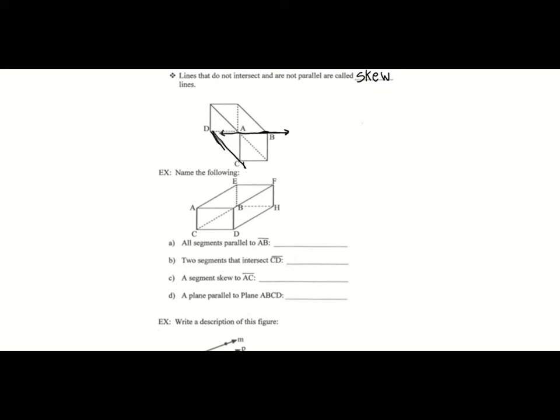If we extend CD out, it's never going to touch AB, but it's not going in the same direction as AB either. It's going in a different direction, but it's never going to touch. So we can say that AB and CD are skew.